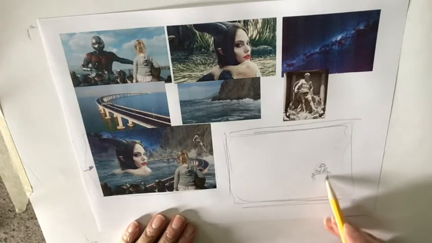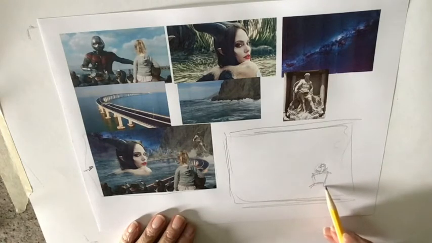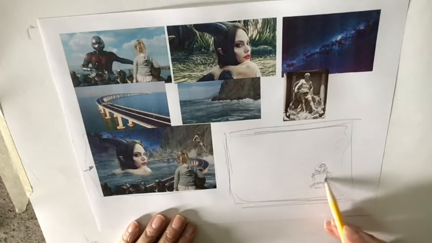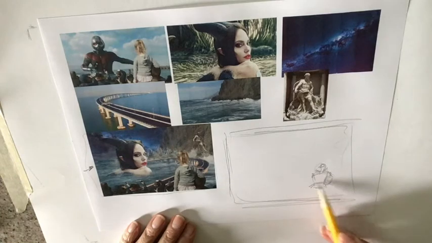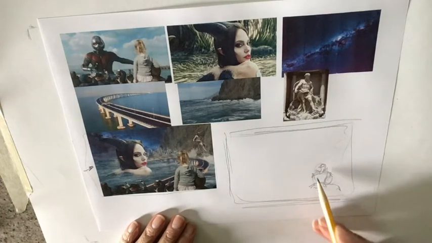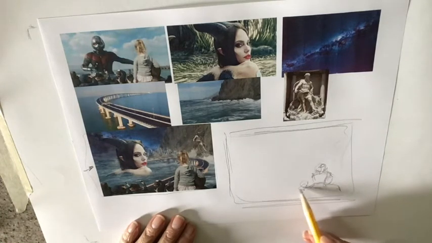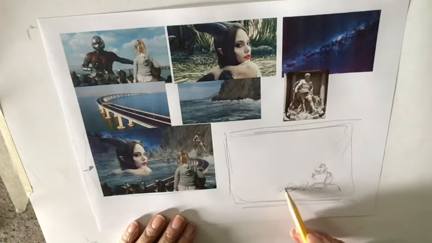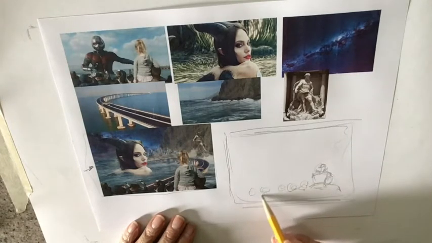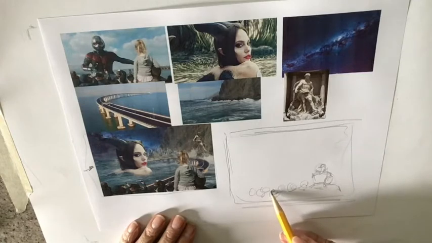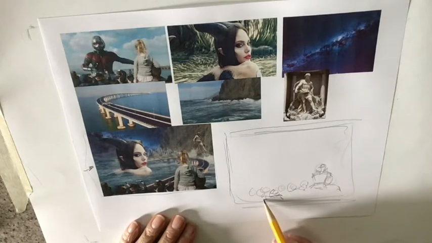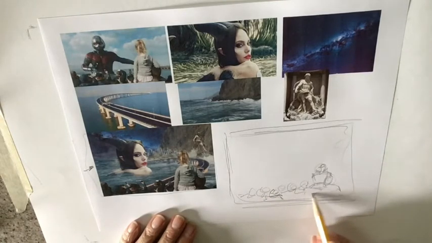So my character, a little girl on her dad's shoulders, and the other people. So just indicating a crowd and some shoulders here.